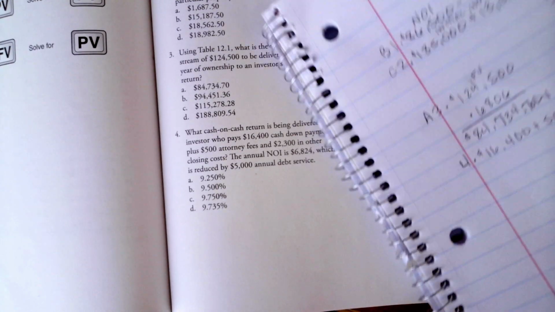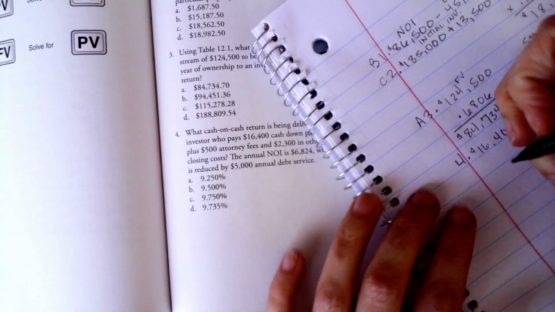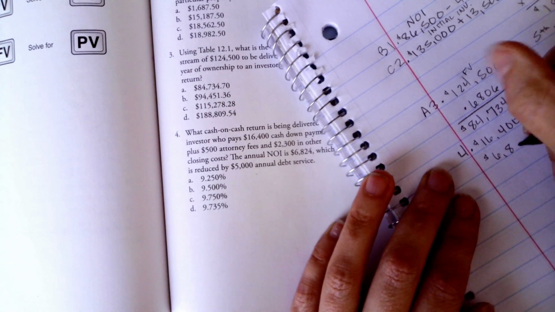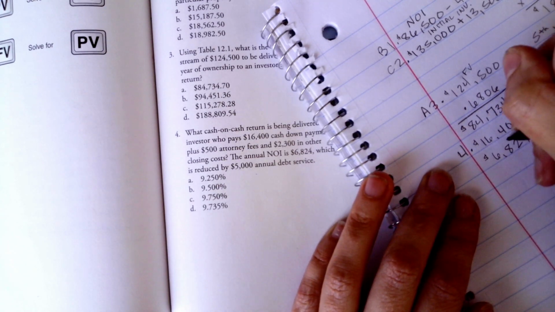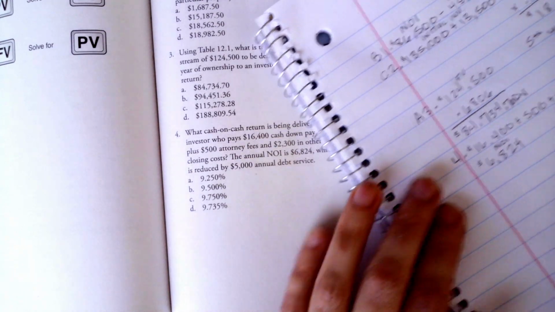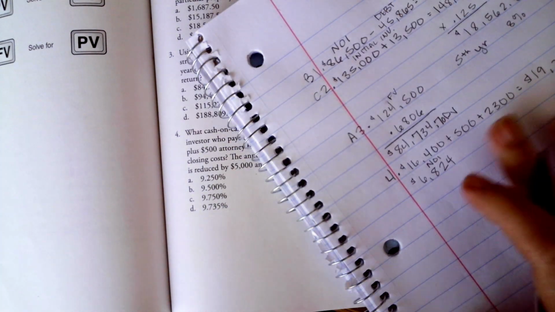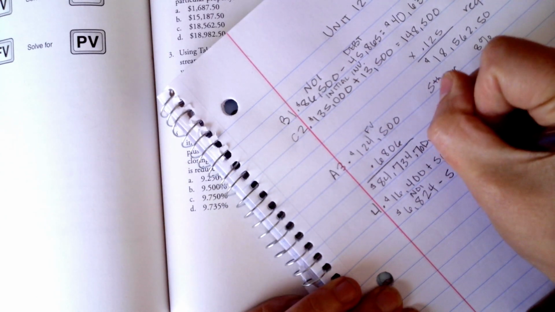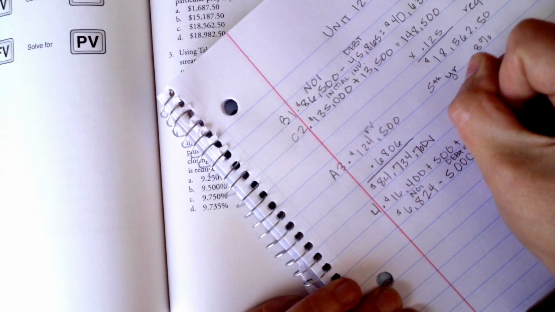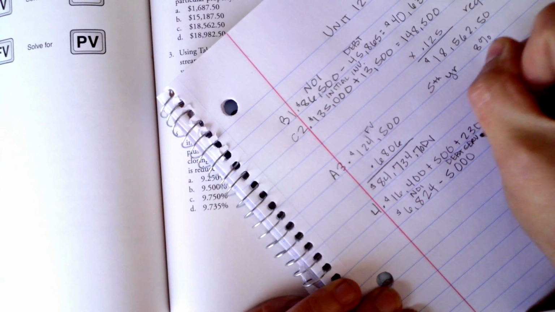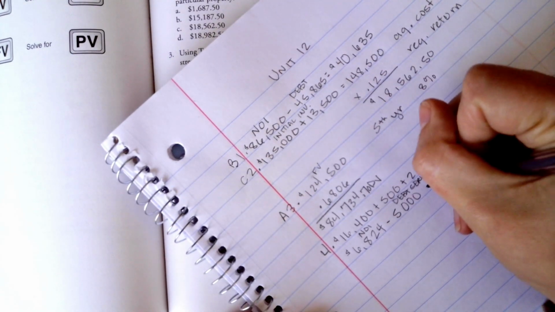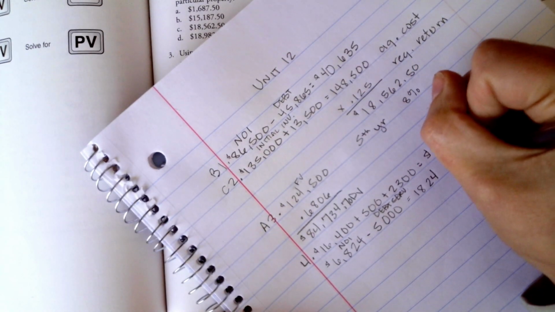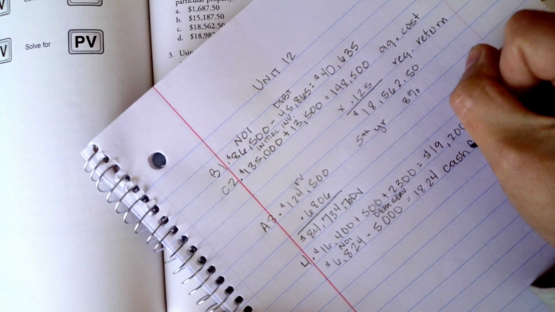So that gives the NOI, which is $6,824. Net operating income, and then we're going to take out the debt services, which is $5,000. And that is $1,824. This is your actual cash flow.